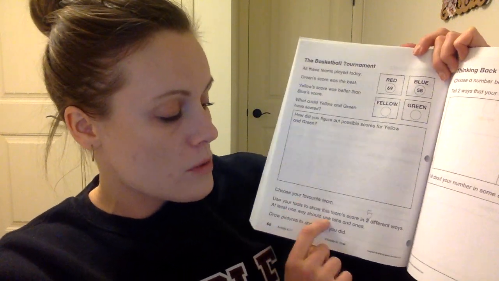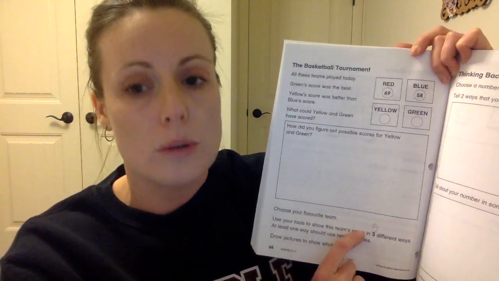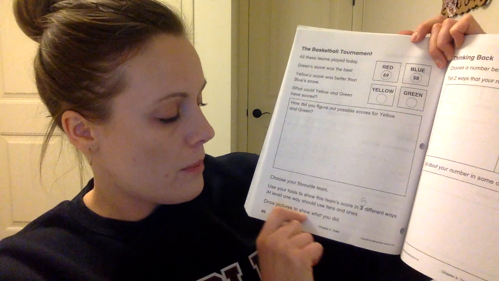So at least one of those ways should use 10s and 1s. So using that drawing of a base 10 block, that's something that you do need to do. And that crosses off one of them, so really it's only 4 more, okay? Draw pictures to show what you did. So because there's no space, you are going to grab your visual journal, and at the top of your visual journal page, I would like you to write down the team that you chose so that we can check back to see whether those numbers are accurate.